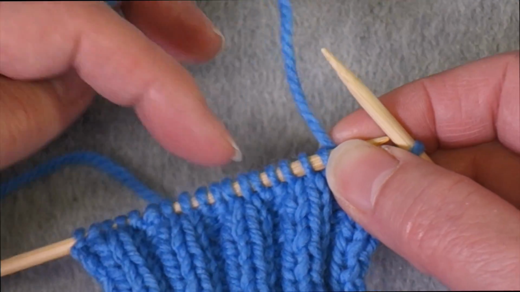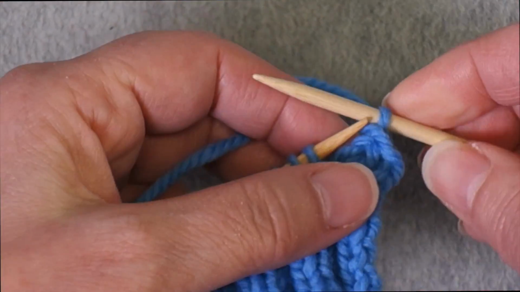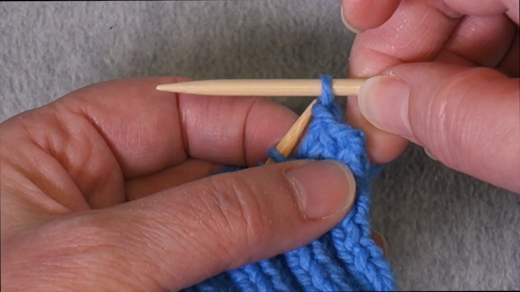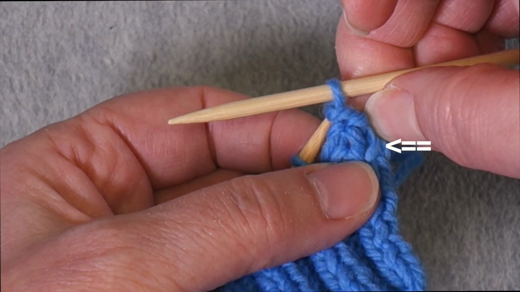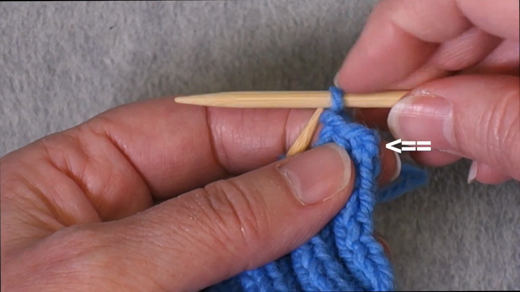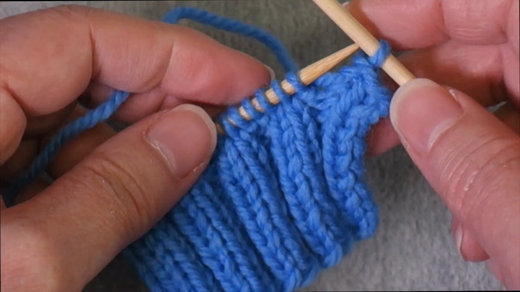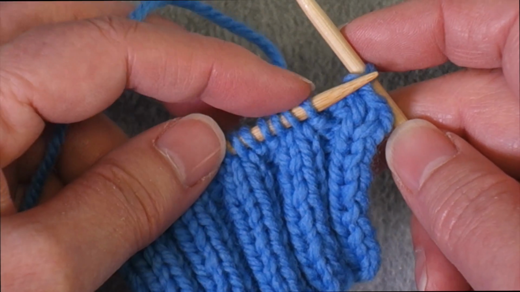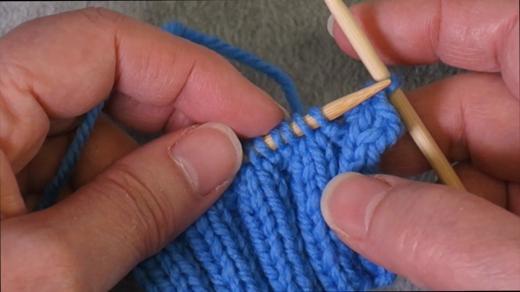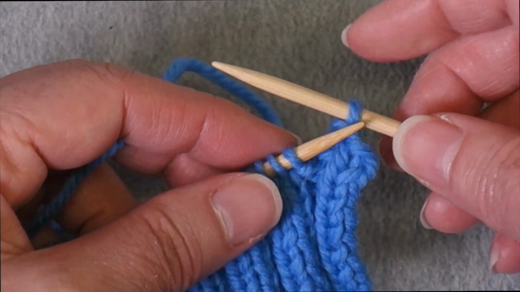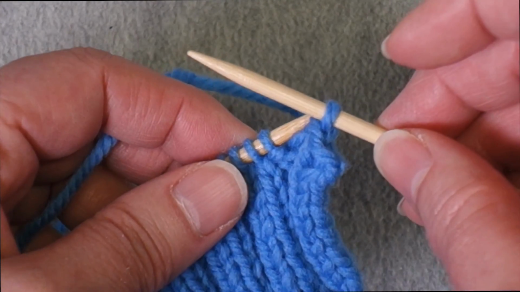What's happening is that as you work these stitches, they are becoming the last row of stitches below the needle, and the stitches that appear on this needle are what become the bind-off chain. You are not turning these into the bind-off chain, you're turning these into the final row of knitting, and you're turning the new stitches into the bind-off chain.